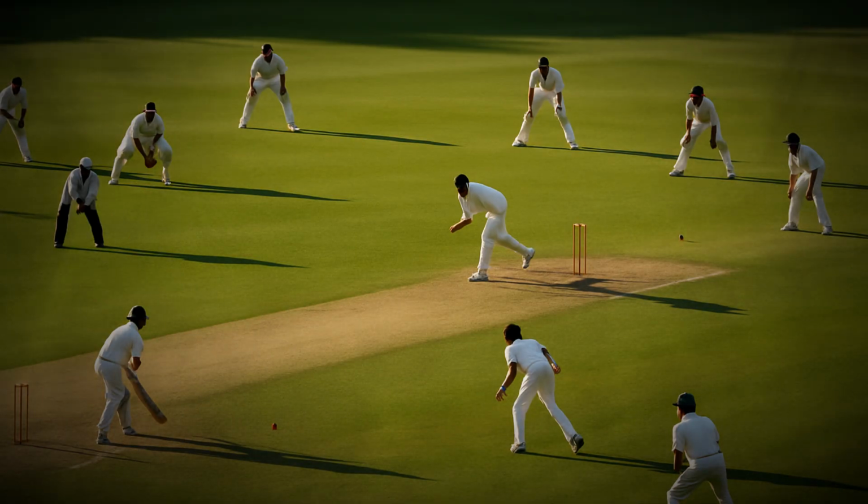This alternating pattern continues throughout the innings, with bowlers often rotated based on fatigue, pitch behaviour, and tactical requirements. Each team is allowed a set number of overs per innings in limited overs cricket, and managing these overs through effective bowling changes and field placements is a central element of captaincy.